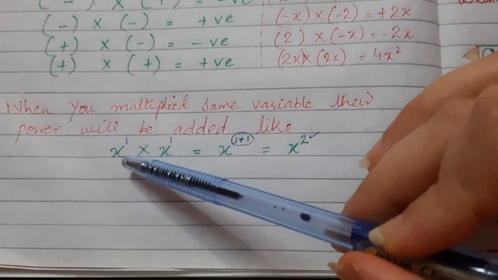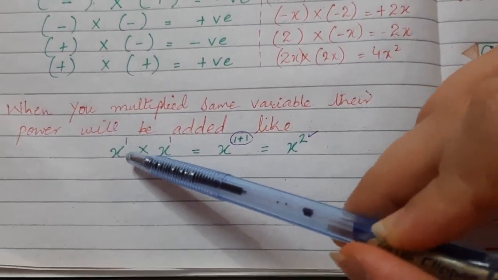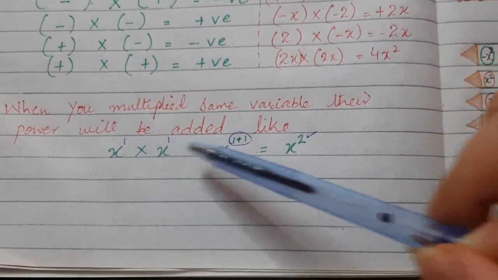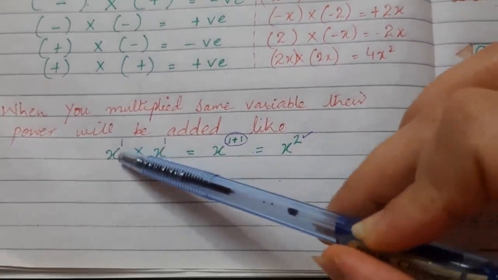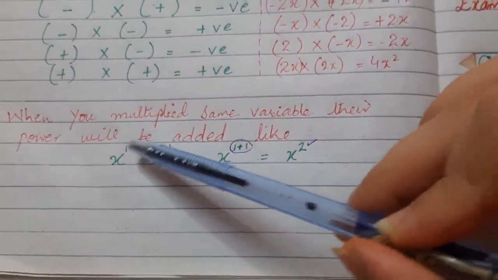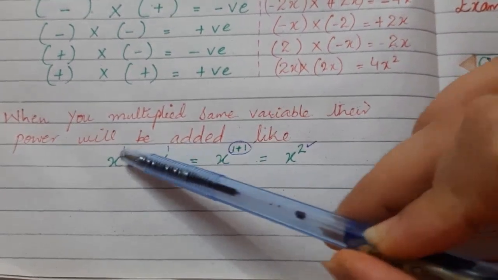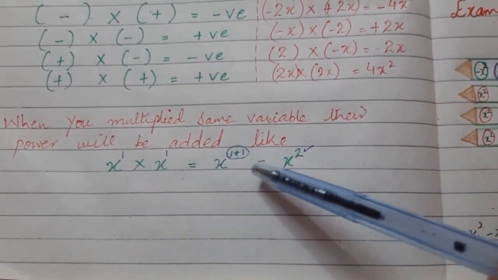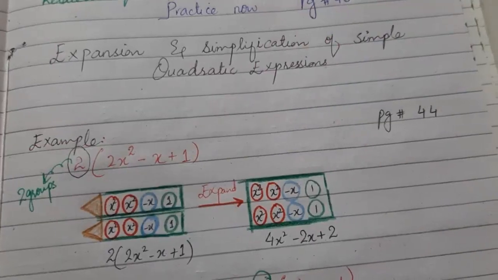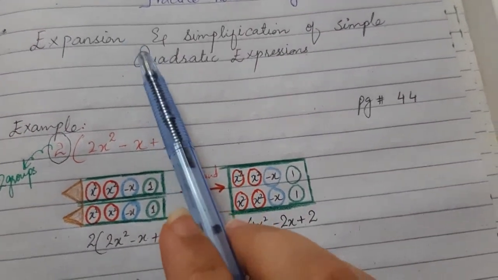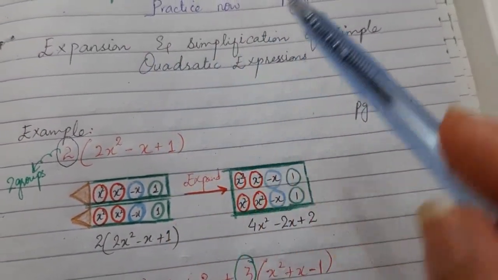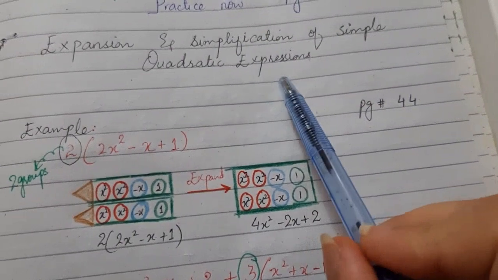Like if you have two variables like x and both have the same powers, so both are the same variables. Powers may not be the same, but then you have to add the powers, so you will get x square here. Now we are going to start expansion and simplification of simple quadratic expressions.